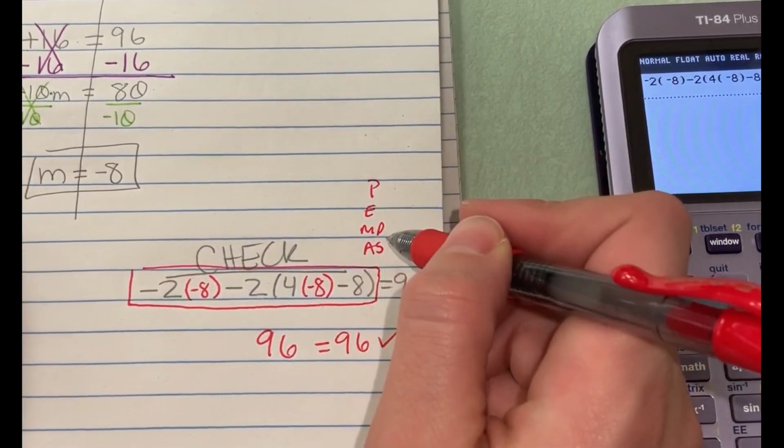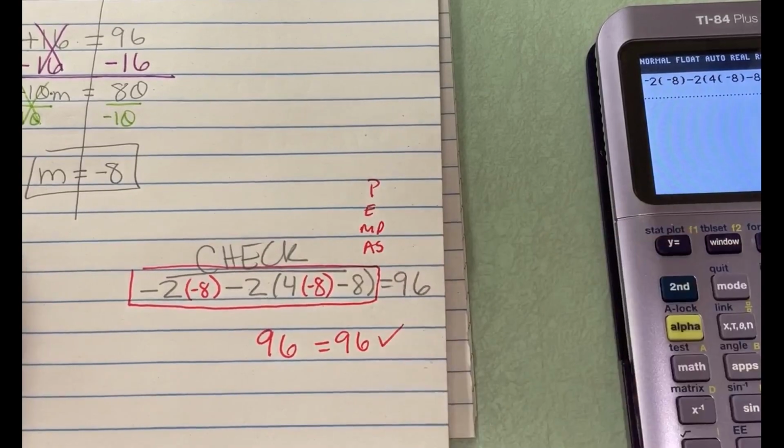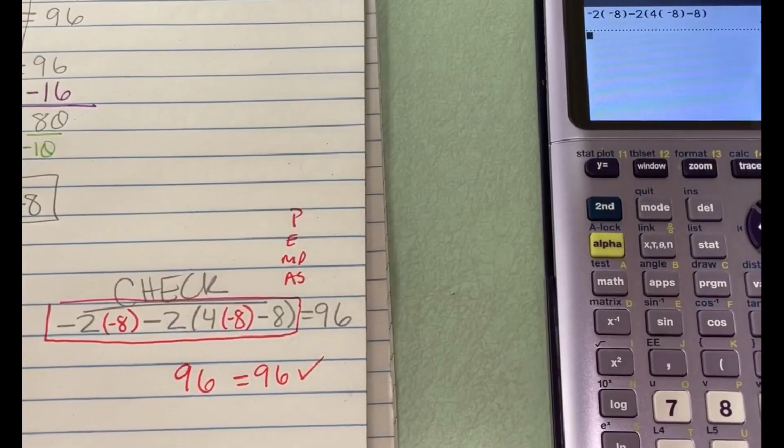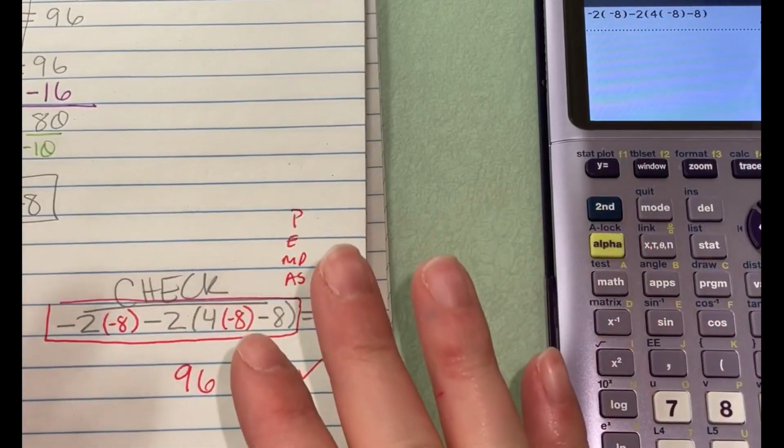You could do it the old school way as well. Both work out. Remember, if you struggle with the negatives and minus signs, just ask during class.